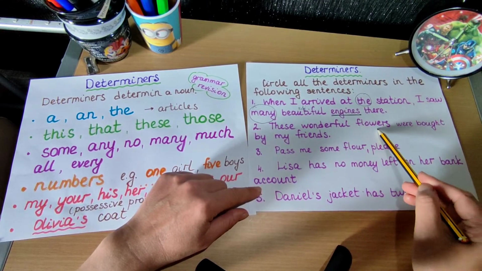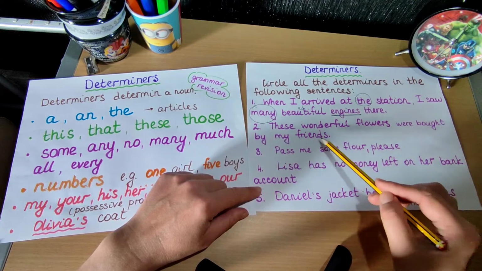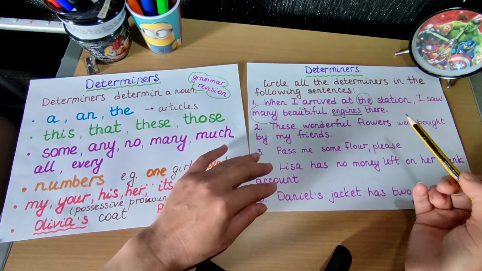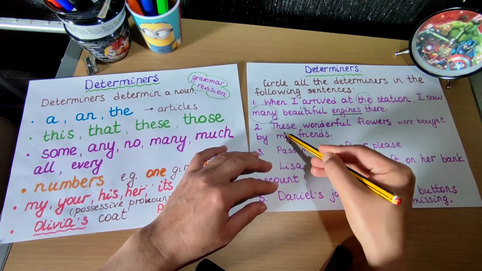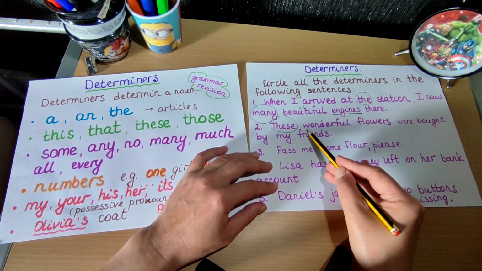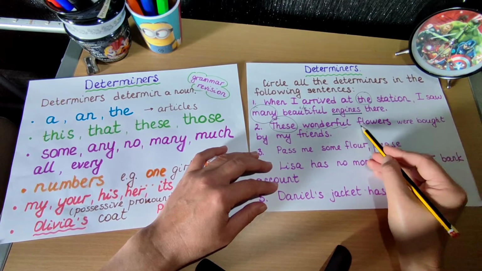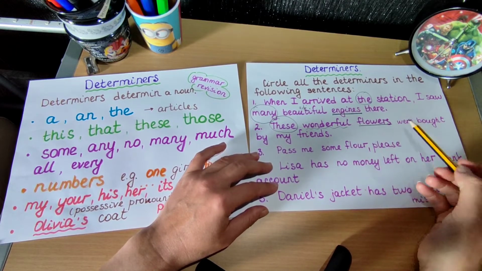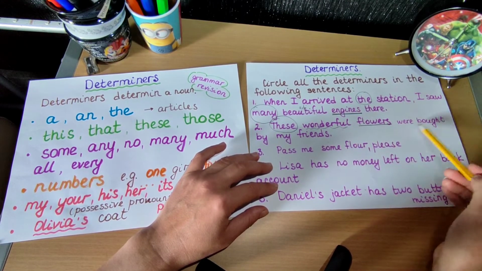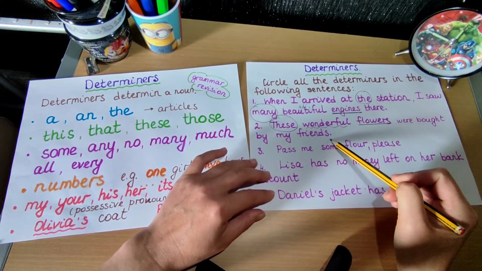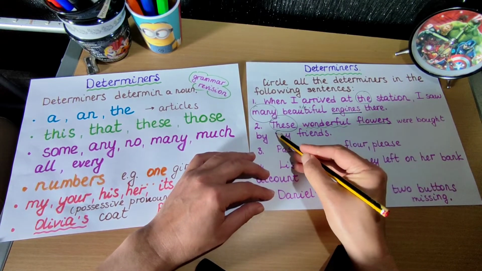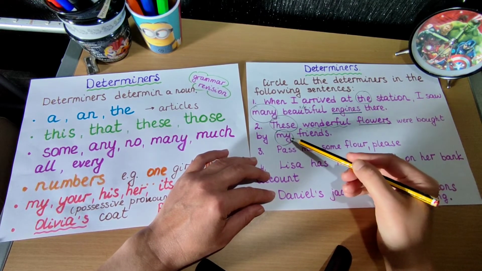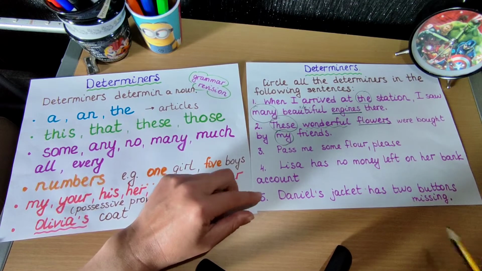Now, second sentence. These beautiful flowers were bought by my friends. Okay, so let's have a look. These flowers, again, we have an adjective, beautiful, which is squeezed in between our noun and the determiner. These beautiful flowers were bought by my friends. What friends? My friends. So my, as a possessive pronoun, can also be a determiner.